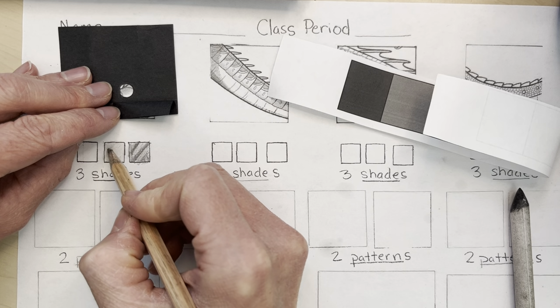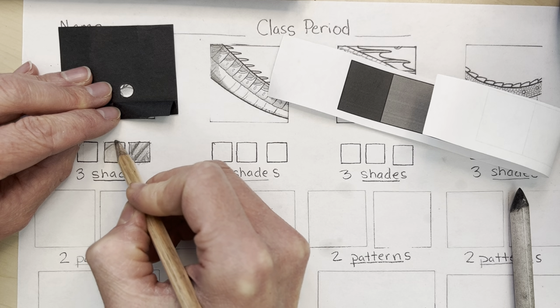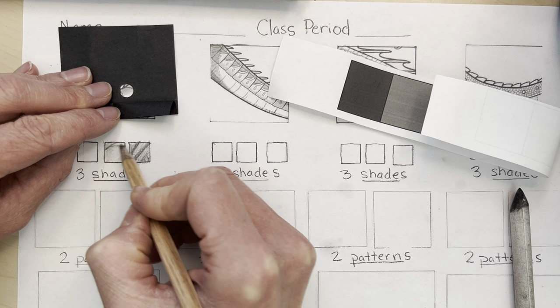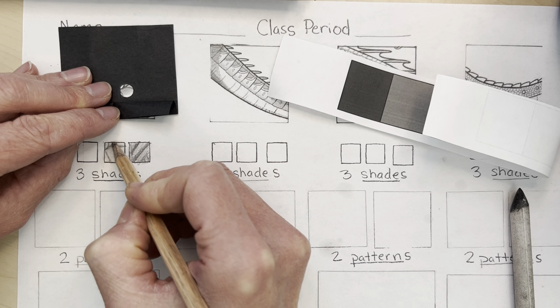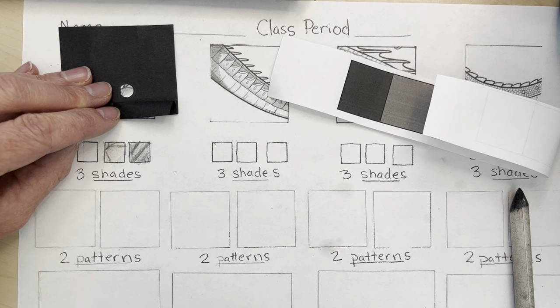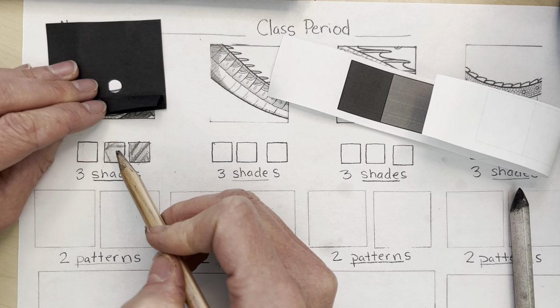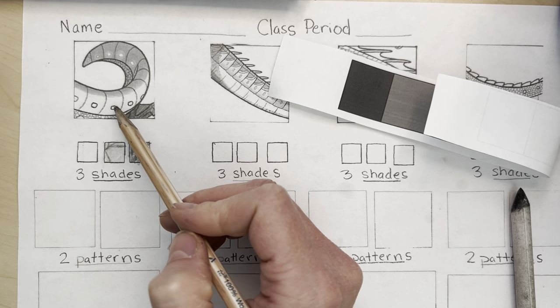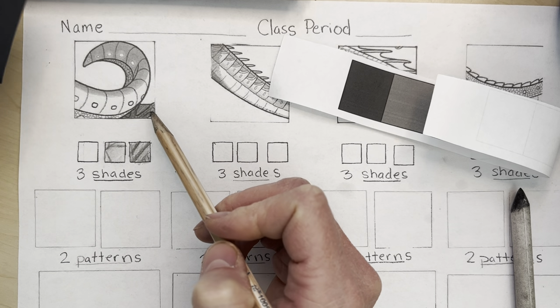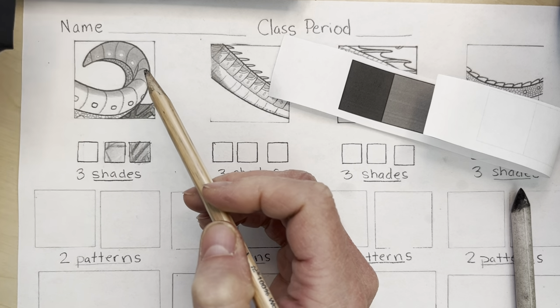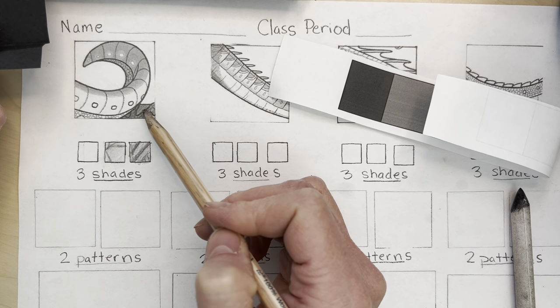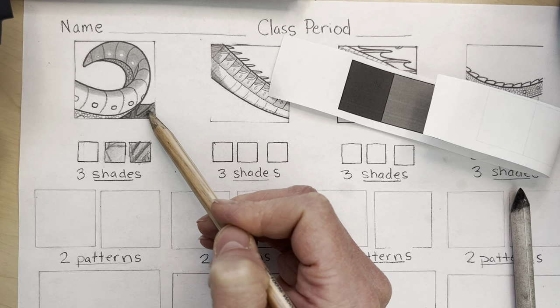And it looks like at the top, got a little details. All right, now we're gonna pick one more. Let's see, this is pretty dark. Did I do that one?